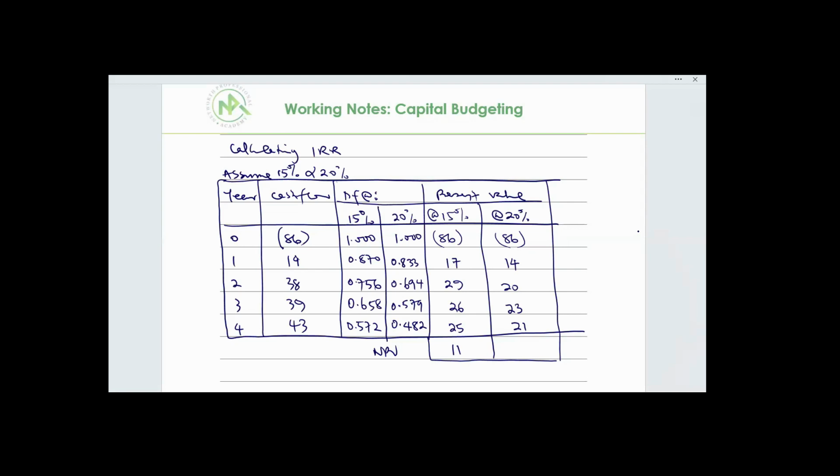Something is not right. Let's check our numbers. Year 2 is 26, not 20. So what then do you have? 84. Something is still not right.